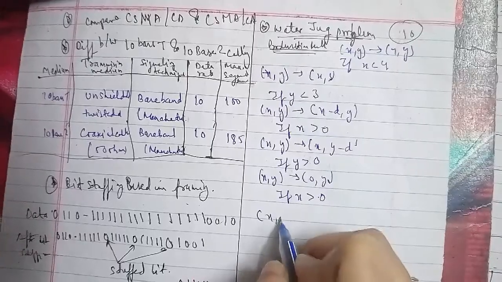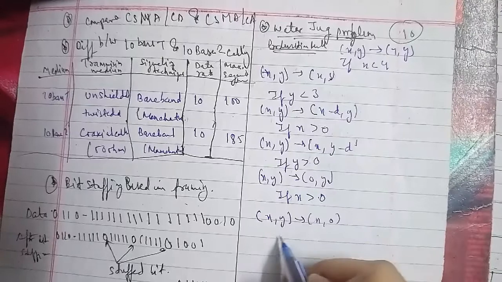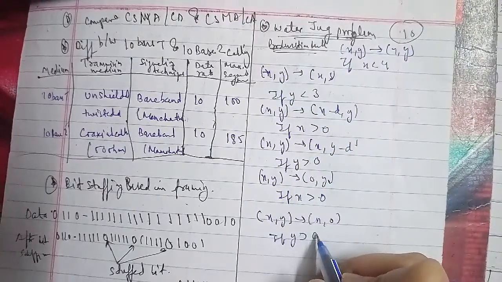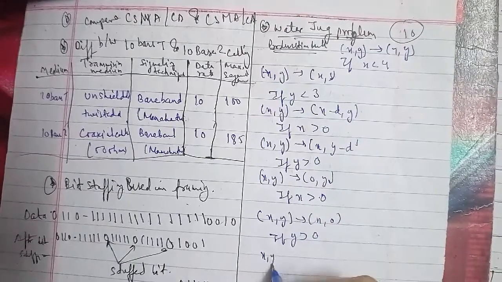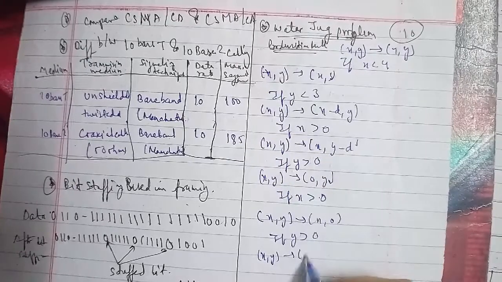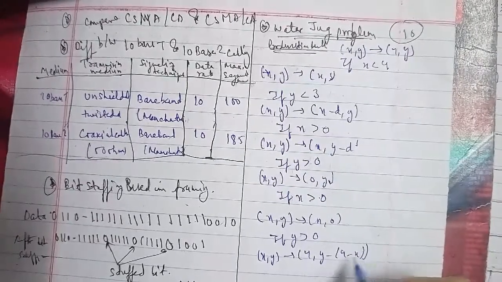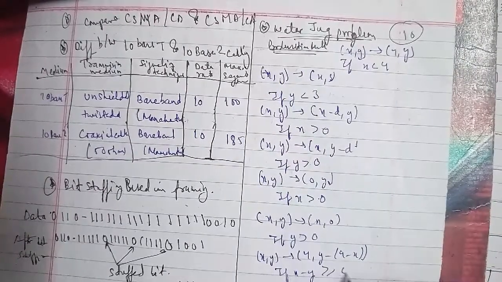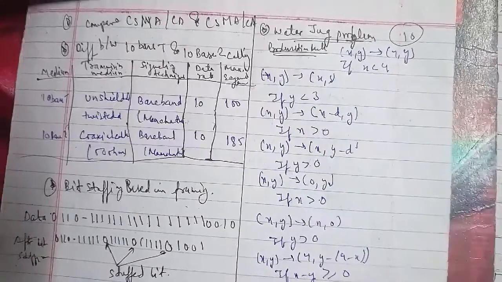Another one is x comma y goes to 4 comma y minus (4 minus x), if x plus y is greater than or equal to 4 and y is greater than 0. In this case, pour water from the 3 liter jug into the 4 liter jug until the 4 liter jug is full.